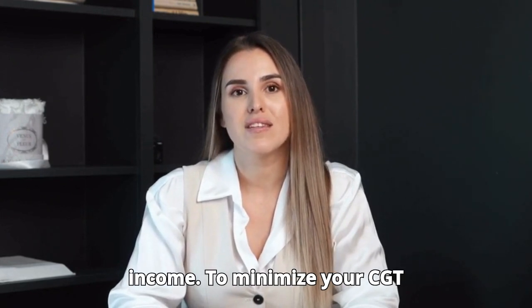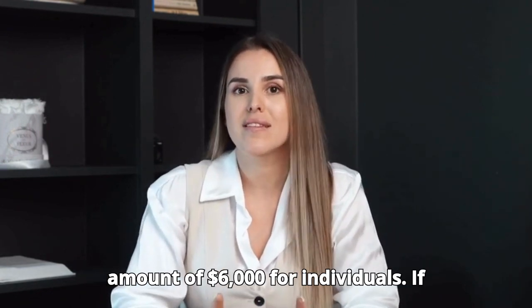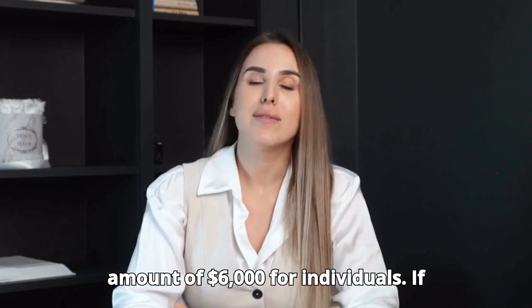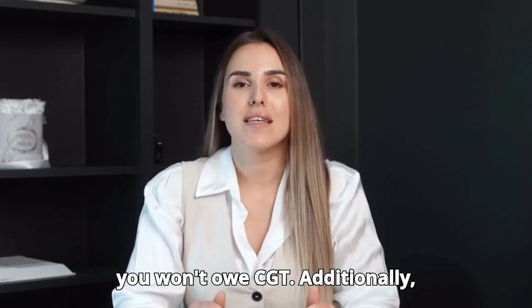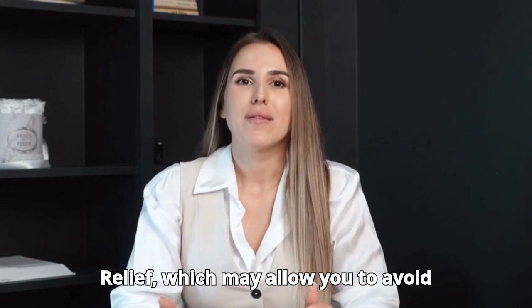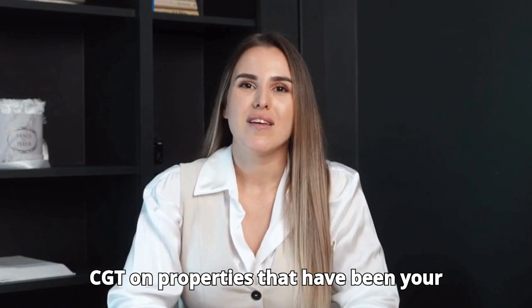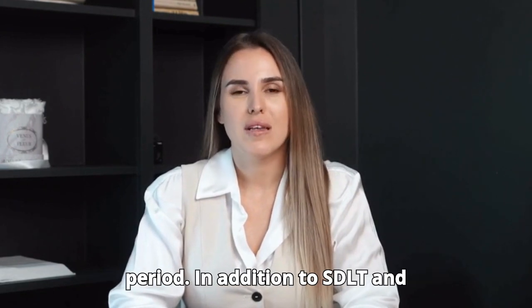To minimize your CGT liability, keep in mind the annual exempt amount of $6,000 for individuals. If your gains are less than this threshold, you won't owe CGT. Additionally, don't forget about private residence relief, which may allow you to avoid CGT on properties that have been your main home for a part of your ownership period.